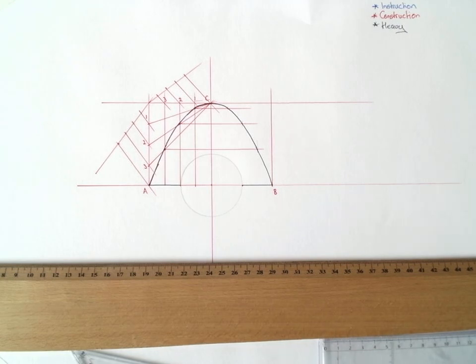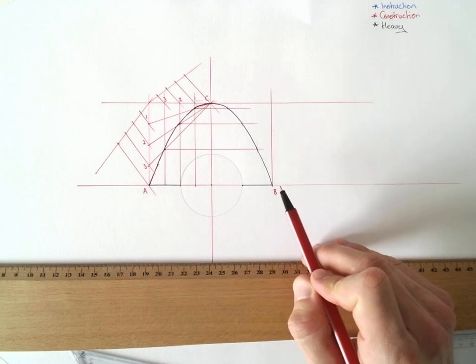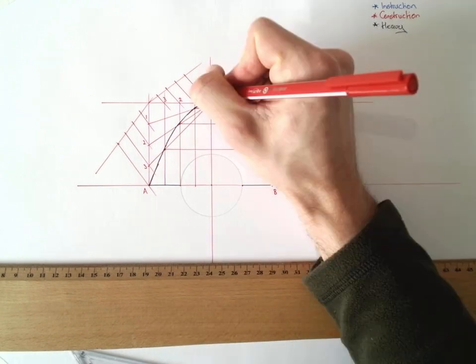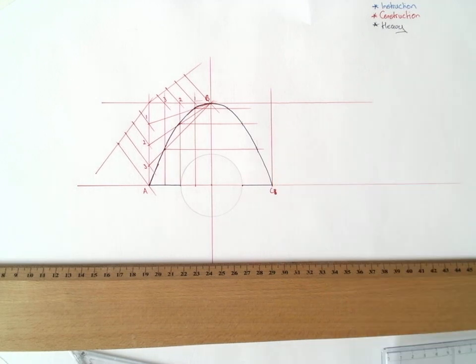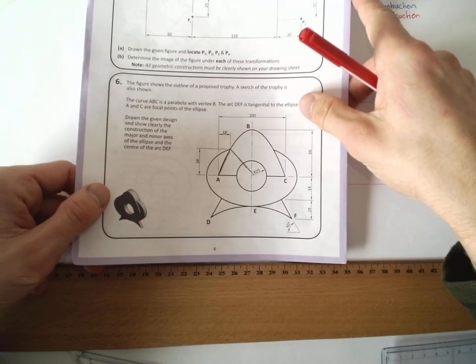Perfect. Right. Now we're going to construct our ellipse. So what we're given on our ellipse is we're given A, and sorry, that should be B up here, and this is actually C on here. So we're told A and C are focal points on our ellipse, and we're actually given a point on our ellipse. So we're told, I'll just show you in the question, this is very important.